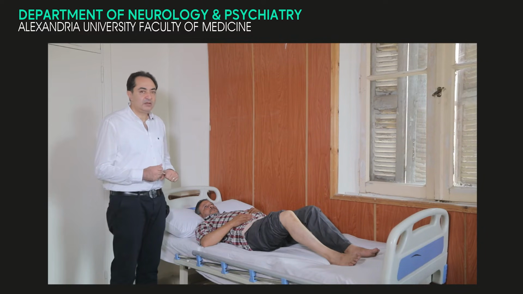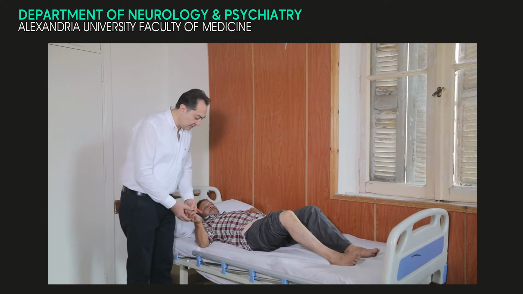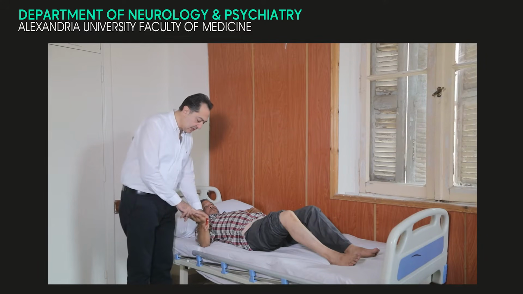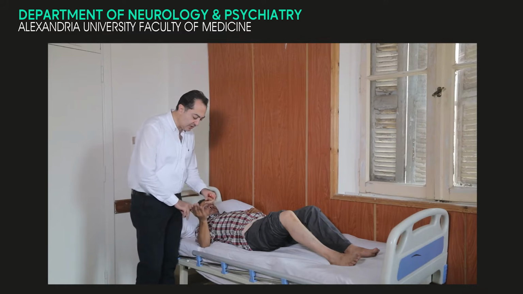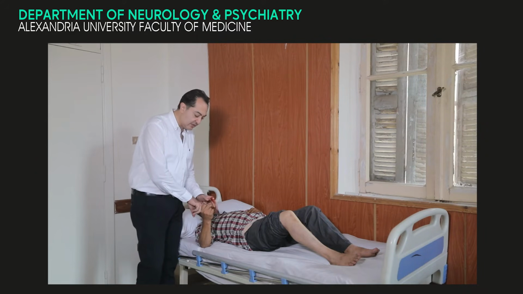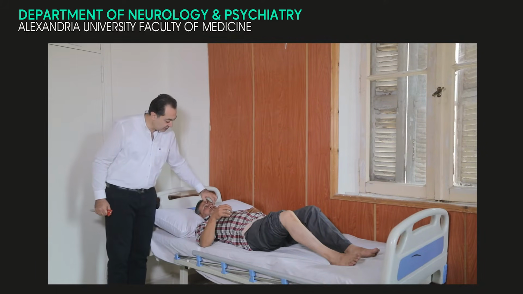Then the frontal release signs, we should do like that. This is the grasp reflex: if the patient, when I do like this, closes his fingers, this is called the grasp reflex. And the snout reflex, I do like this.